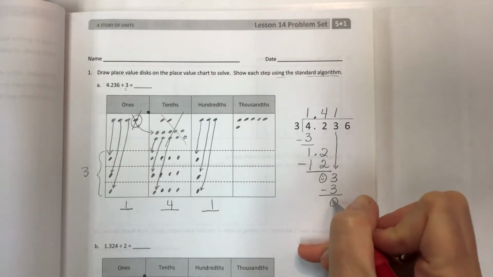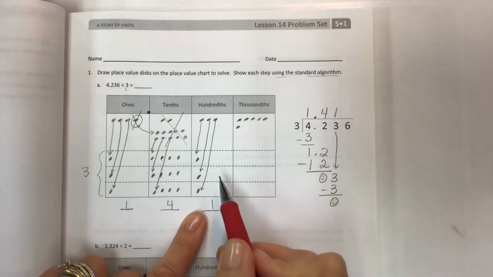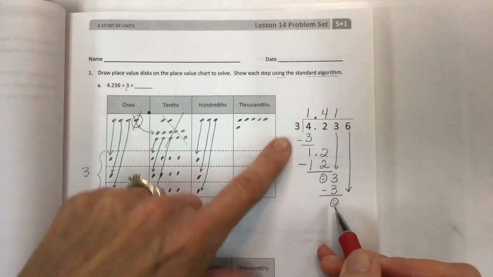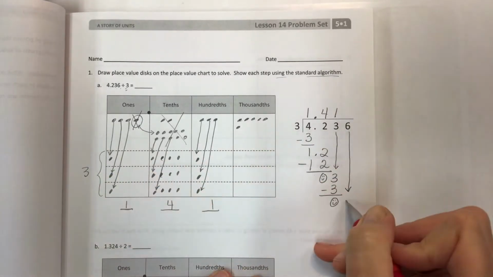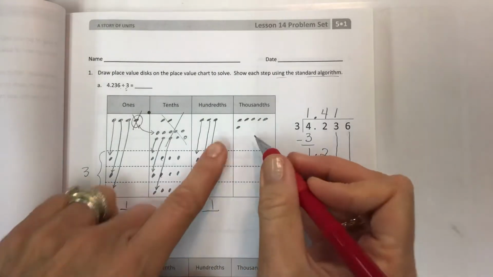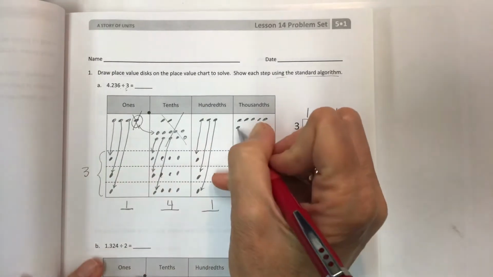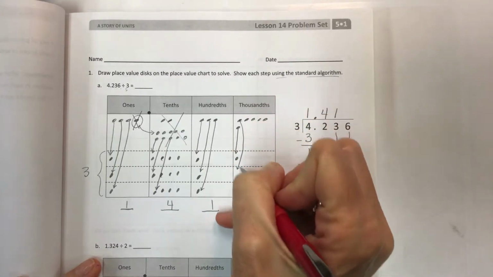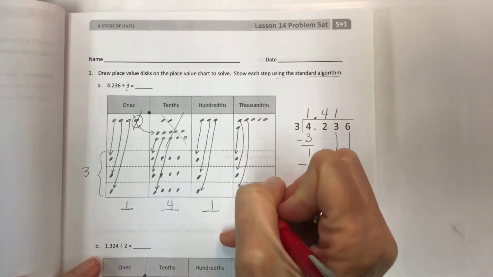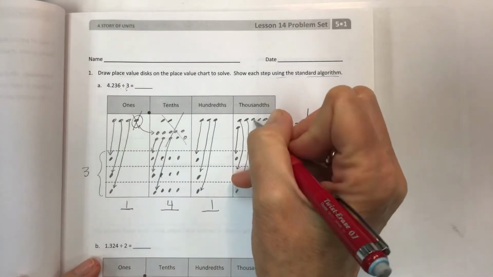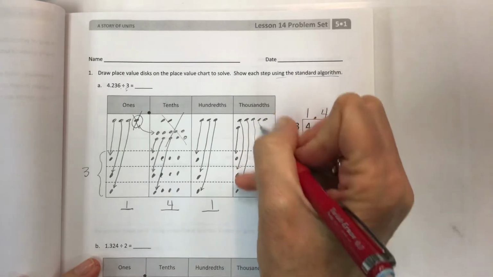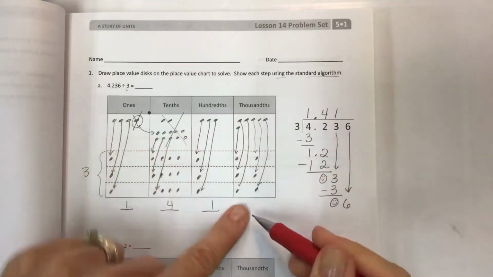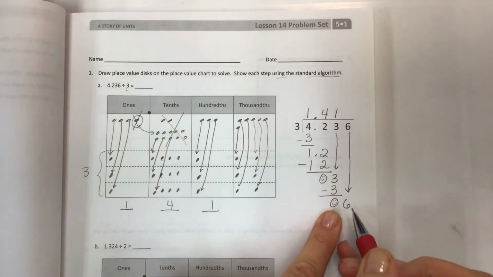3 minus 3 is 0. Hooray, that makes no leftovers. That makes the compare step easy, remember, but I still have my bring down. I have 6 left. In the same way we divided before, 1, 2, 3, and then, of course, 4, 5, 6. These are evenly shared.